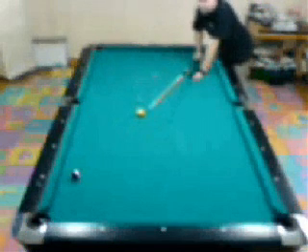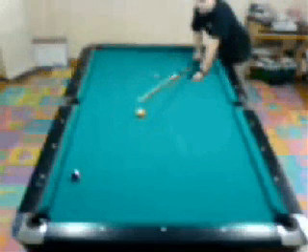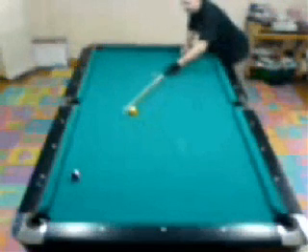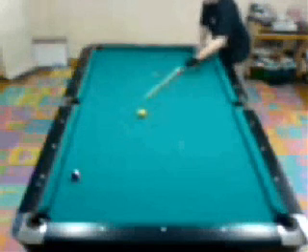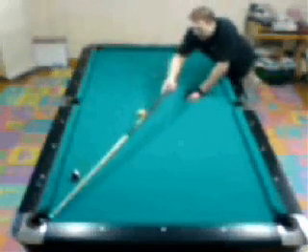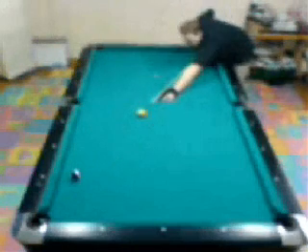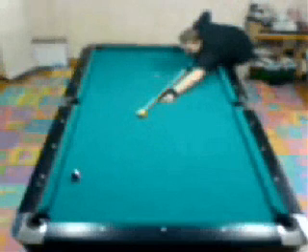I know the throw will be quite similar to the throw if I just use natural roll. If it gets thicker, there will be a little bit more throw. So on this shot, I will aim basically into the middle of the pocket, as if I'm hitting it with natural roll.